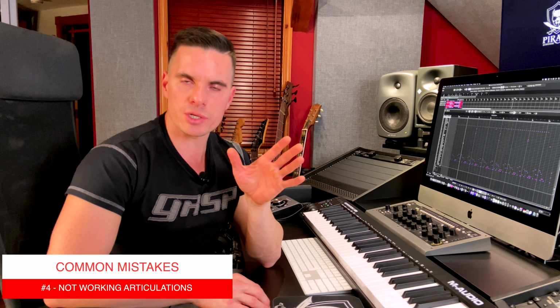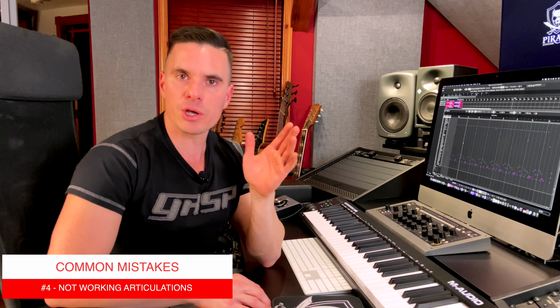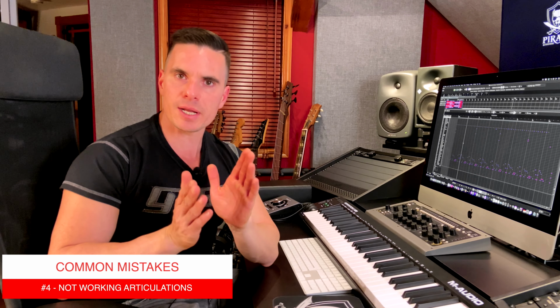Number 4, make sure you work the articulations. So drummers will usually play ghost notes. Sometimes also when they're going to play double bass drum, one leg is going to be slightly weaker. So try to emulate those human features, and that way you're going to get a much more natural sounding performance.